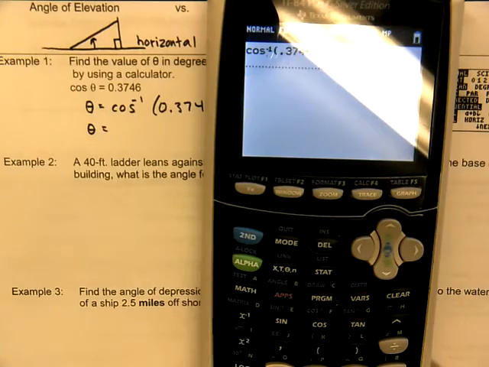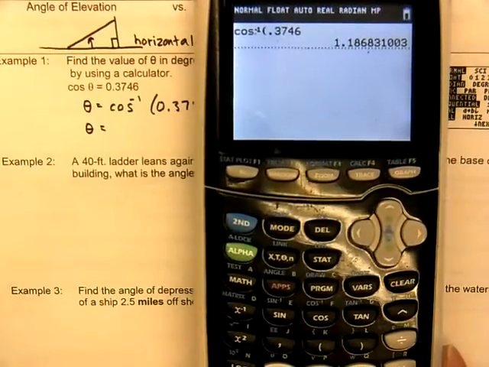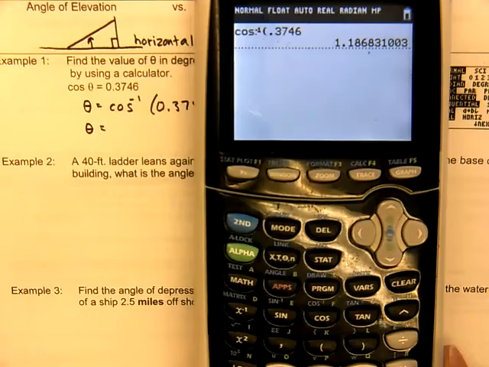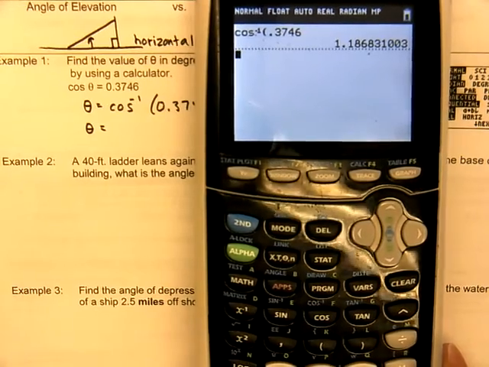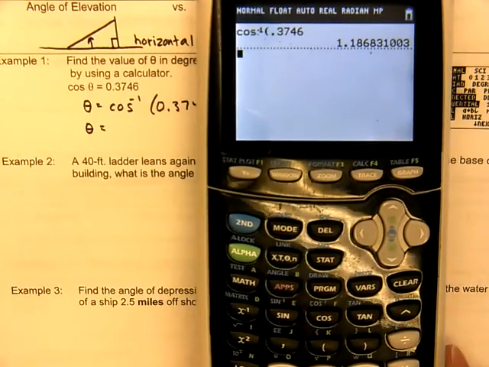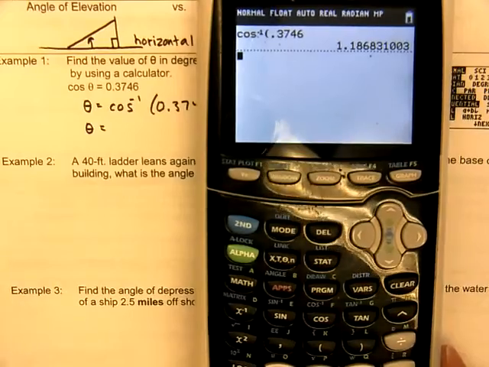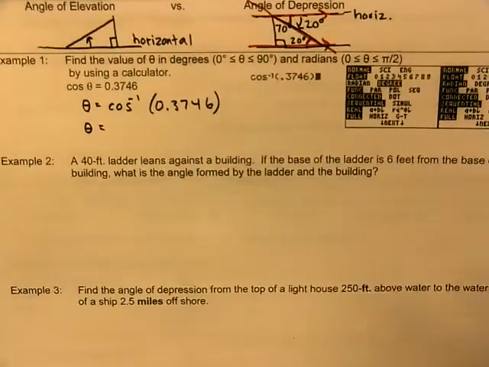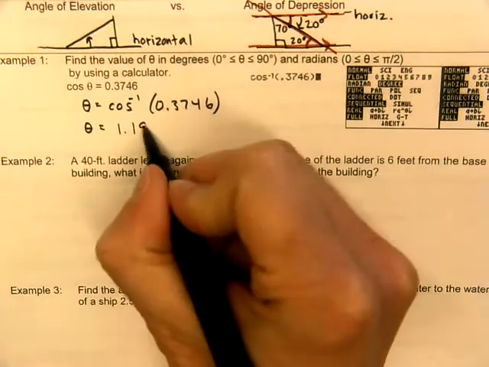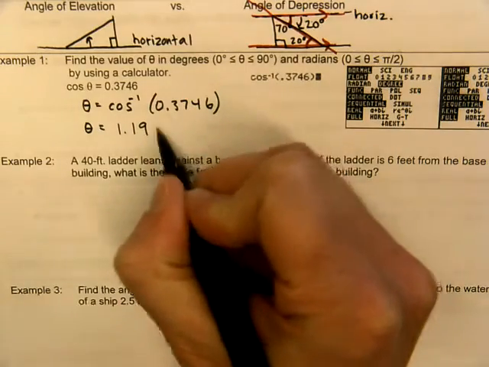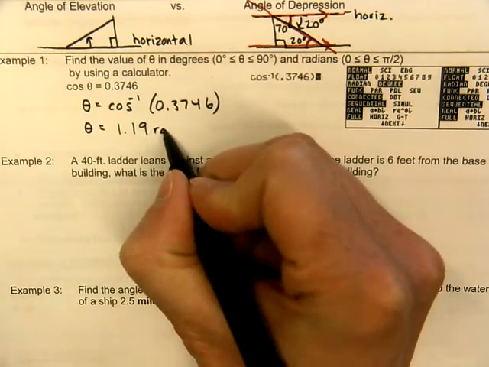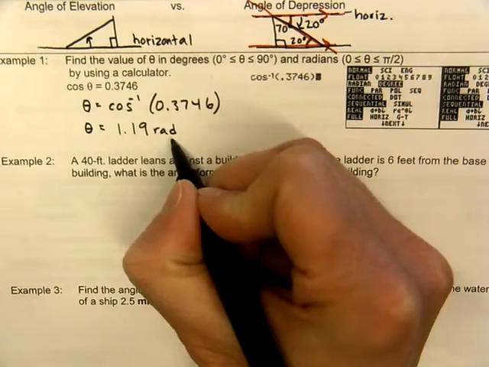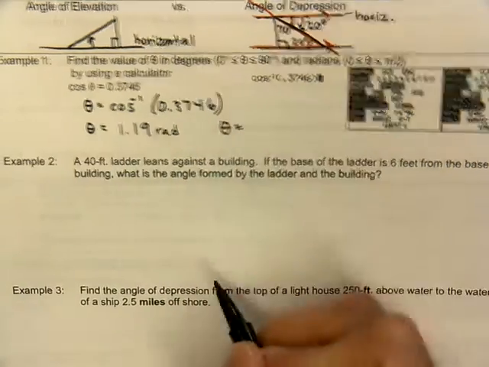0.3746. So that's my answer in radians, 1.186, and I'll round to 2 decimal places in the word problem, so I'll do that here as well. So 1.19. We usually don't assign a label, but it is in radians, and I'll go ahead and add that in just to clarify, because we're also finding this in degrees.